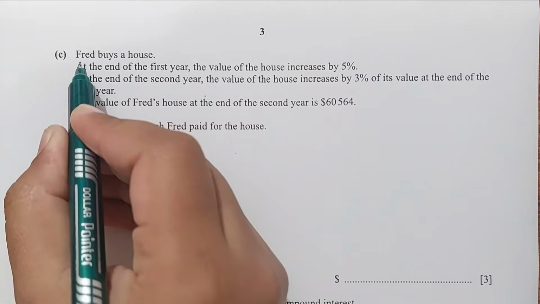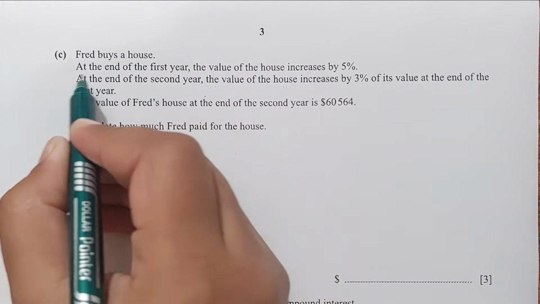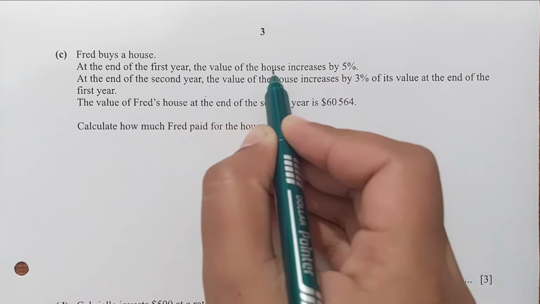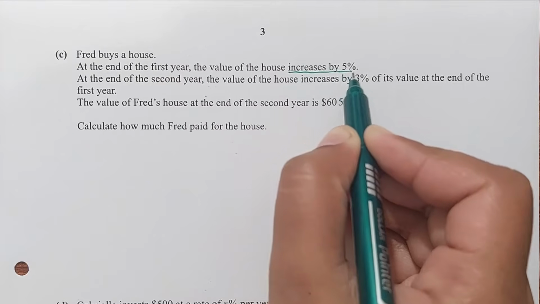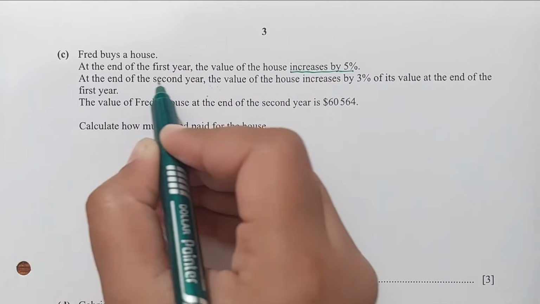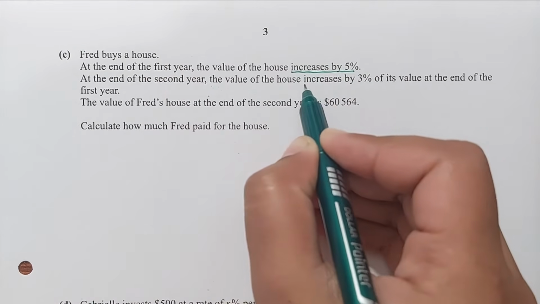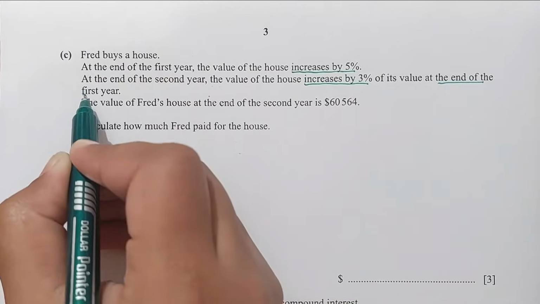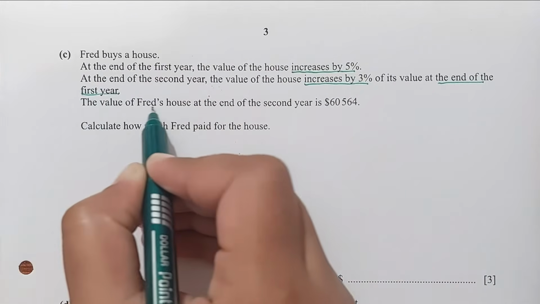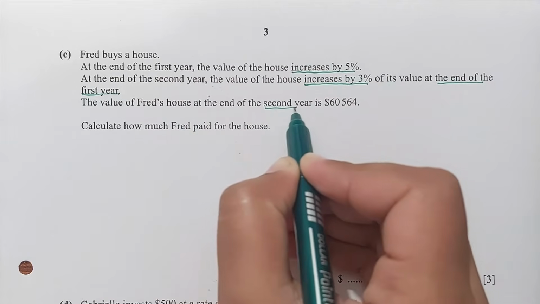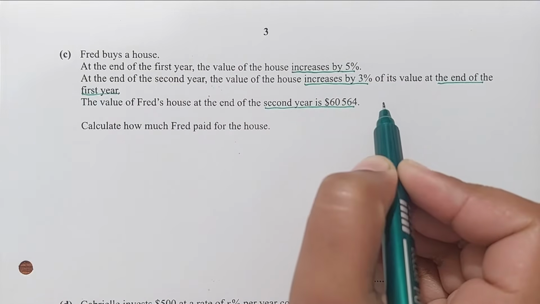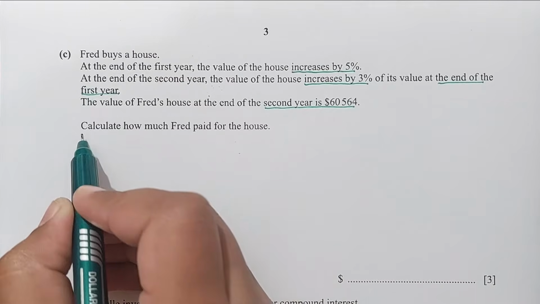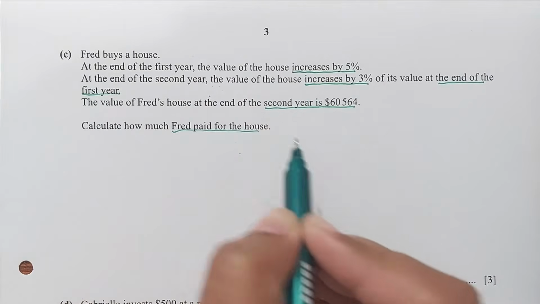Now for part C, Fred buys a house. At the end of the first year, the value of the house increased by 5%. At the end of the second year, the value increased by 3% of its value at the end of the first year. The value of Fred's house at the end of the second year is $60,564. Calculate how much Fred paid for the house.